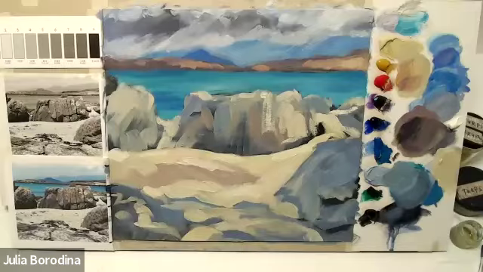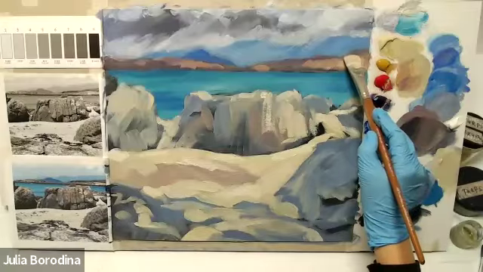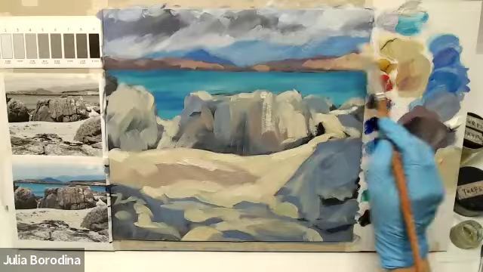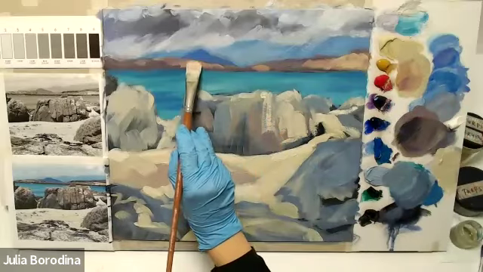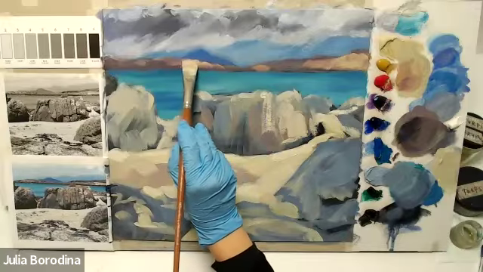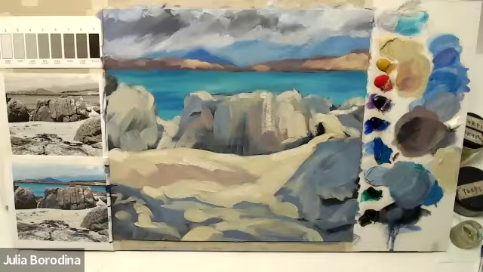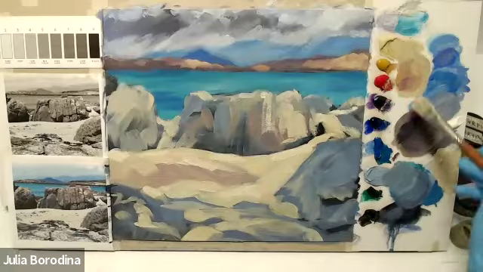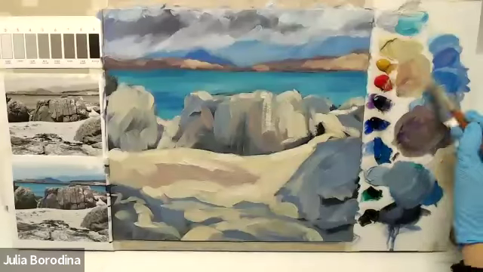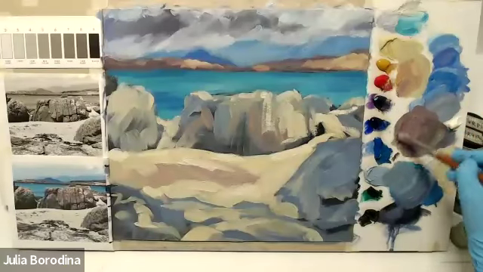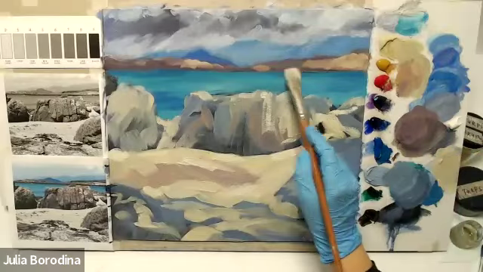I think I'm ending up having a lake rather than a sea. It looks like a mountain terrain now. Looks like I'm on top of some plateau. That light traveled. Might just do a bit of dry brushing if that's what my technique dictates today.